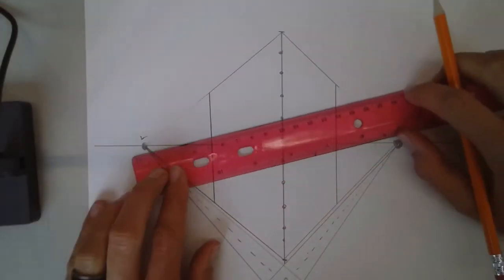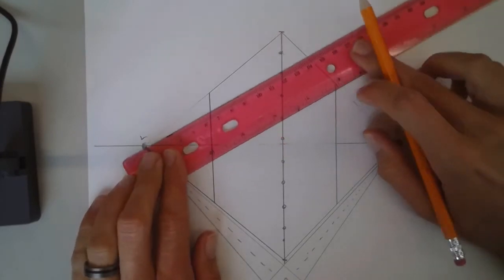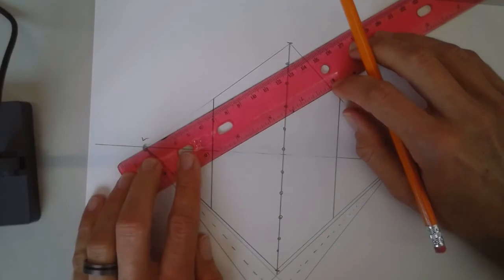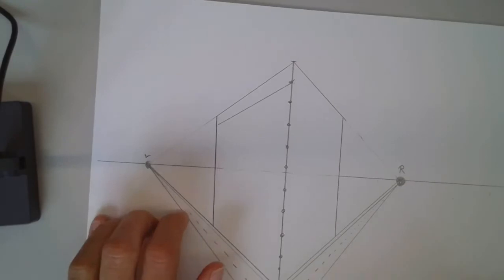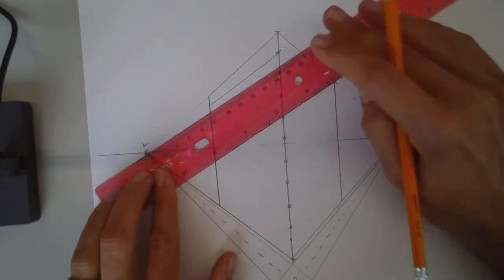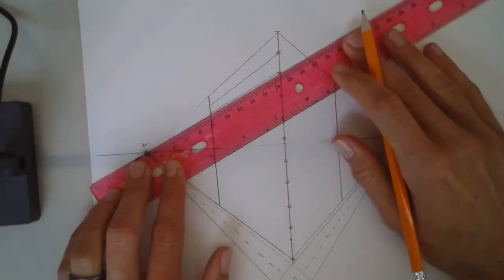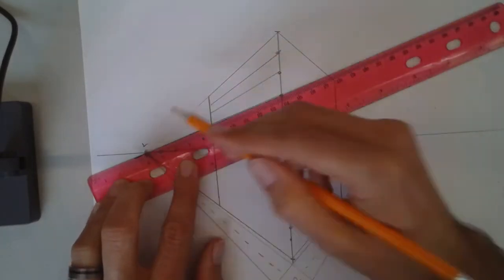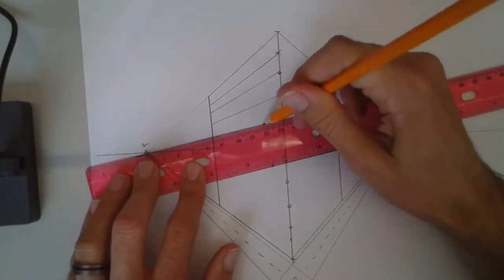So first thing I need to do is, watch, I'm going to line up my ruler from my left vanishing point to the first dot. It's like connect the dots, 1 to 2. I connect those 2 dots and make a line like that. I want to connect the dots to the next one, so I measure from here over to the vanishing point like that. And then you're going to rotate down, always keeping one side of your ruler on that vanishing point.